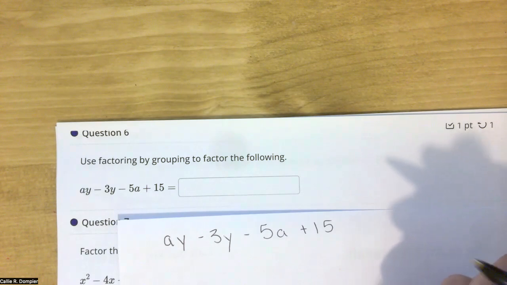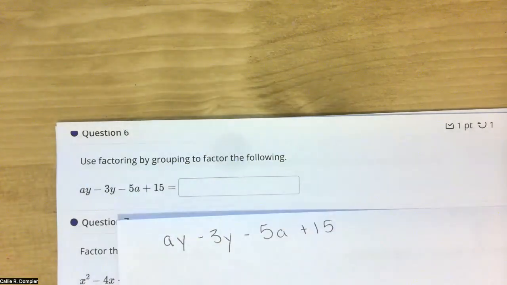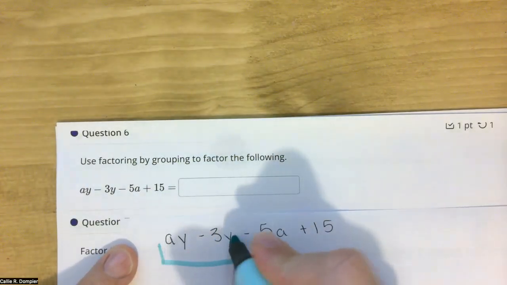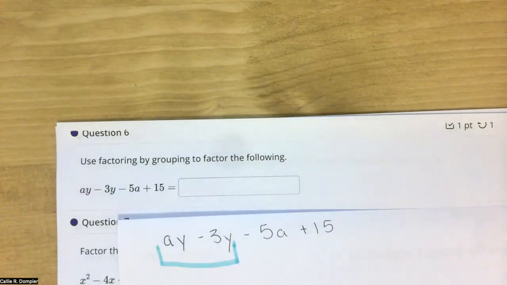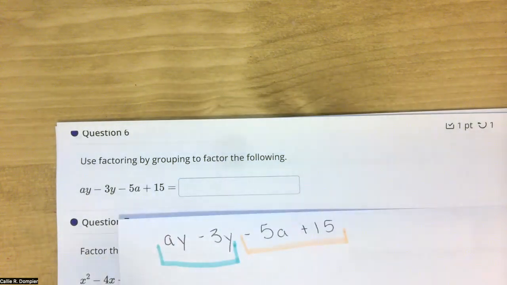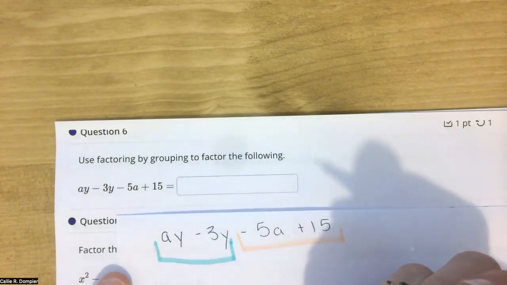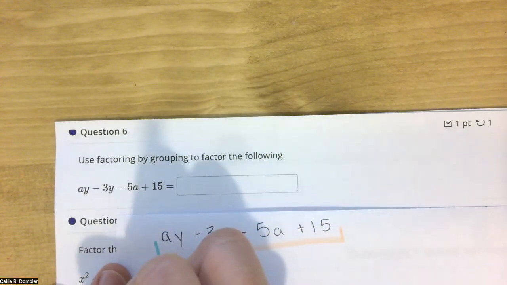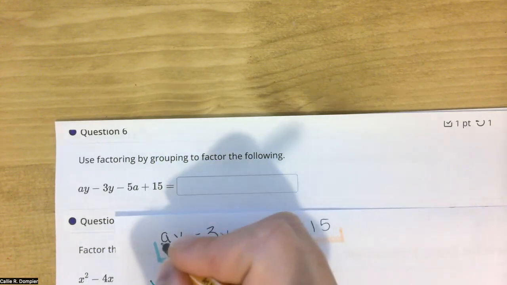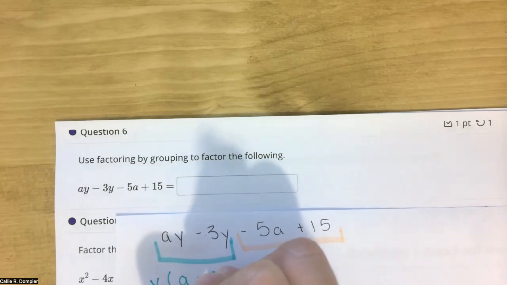So we have 4 terms. None of them have a common factor, but we can split them into groups, okay? So my first group is ay minus 3y. Very important to note, my second group is negative 5a plus 15, okay? That sign always goes with the term. Good? Okay, so just looking at ay minus 3y, what is common to both ay and negative 3y? A y. So I'm going to factor out a y. Ay divided by y is just a. Negative 3y divided by y is a negative 3.